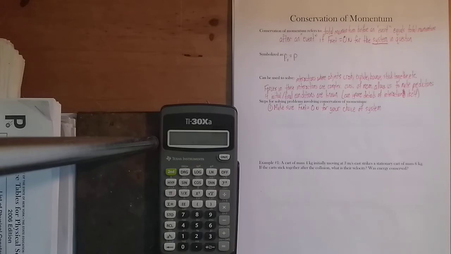So in example number 1, a cart of mass 4 kilograms initially moving at 3 meters per second east strikes a stationary cart of mass 6 kilograms. If the carts stick together after the collision, what is their velocity and was energy conserved? So what I'm going to look at here is I could pick a system in which it's just one of the carts or the other, but the carts end up together at the end. So it kind of makes sense for me here and in a lot of these other problems to treat both carts as the system I'm looking at.